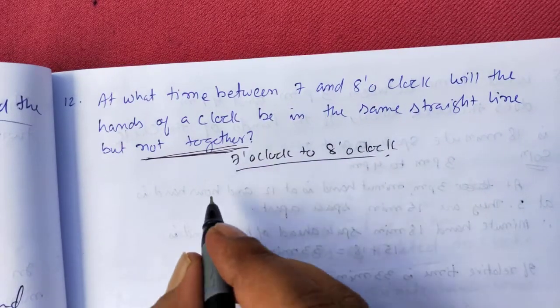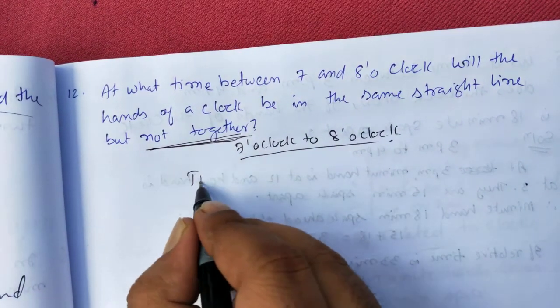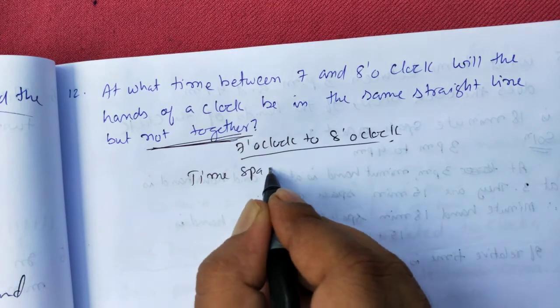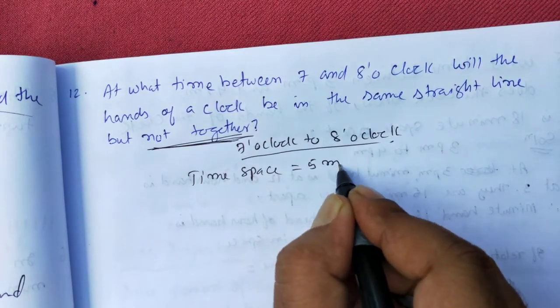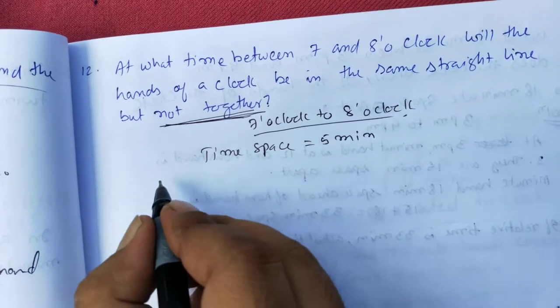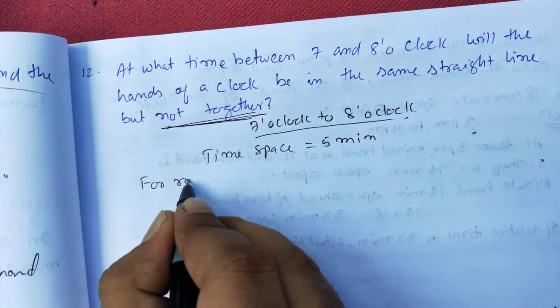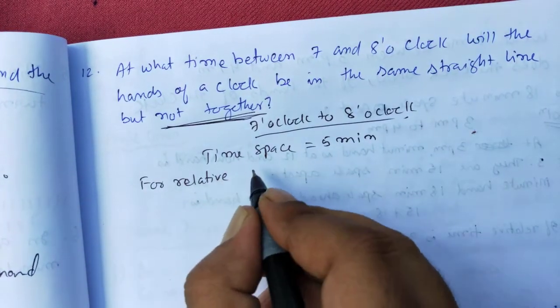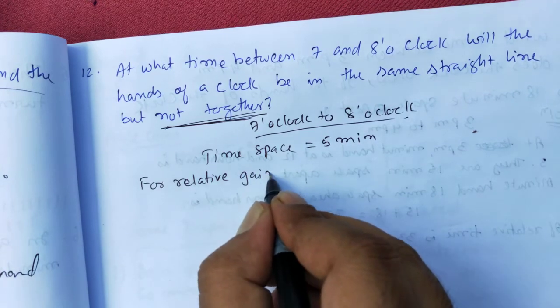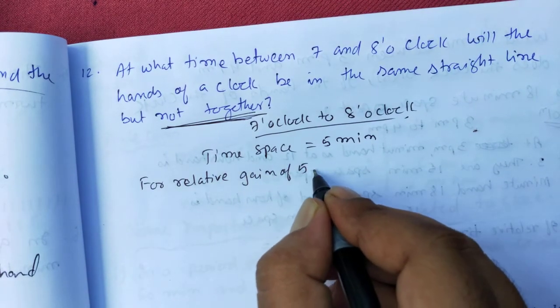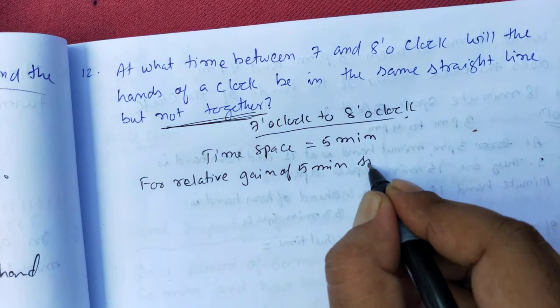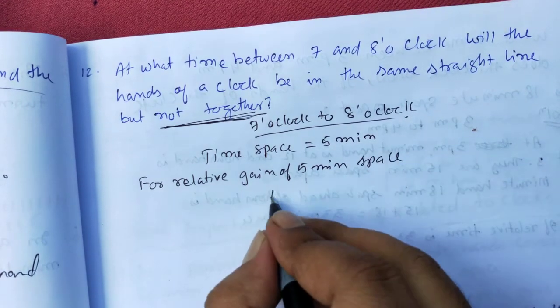So time space here is 5 minutes. Now using that formula for relative gain of 5 minutes, what will be the actual gain?